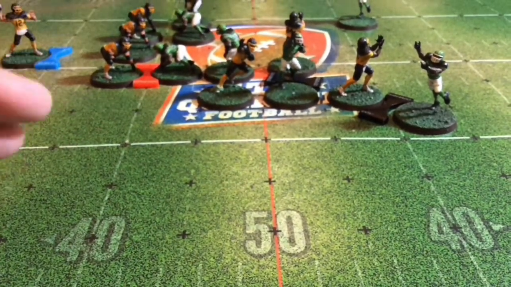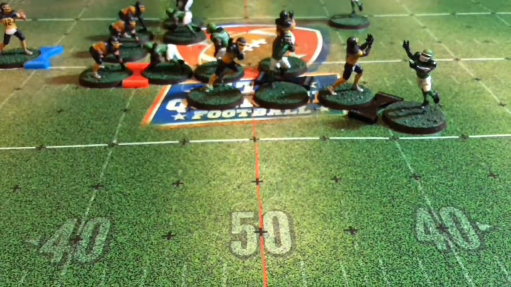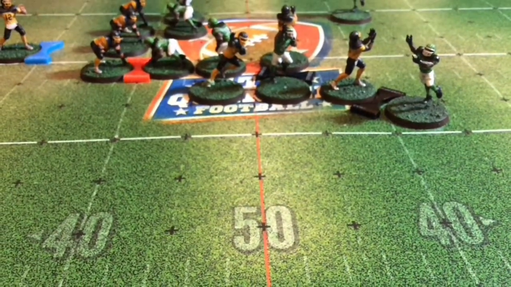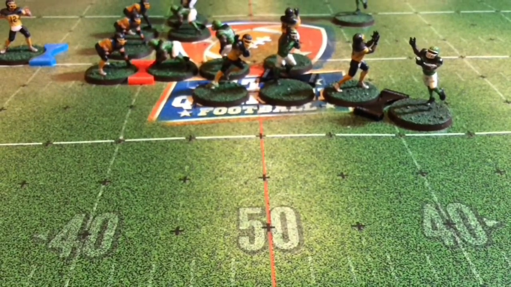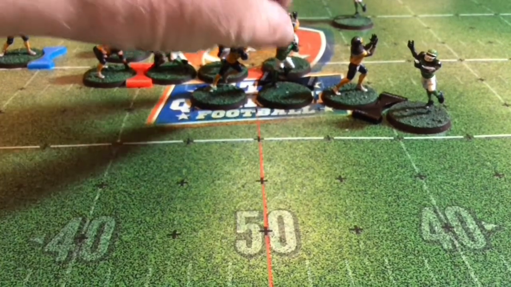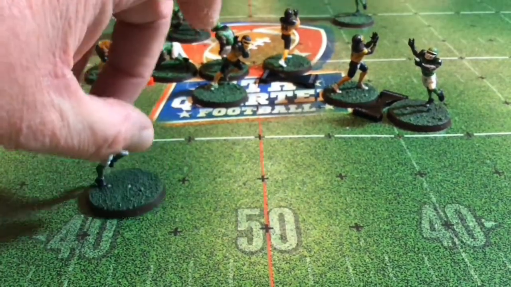The problem you've got is that this player is not going to take part because he's being covered. He can't actually stop the guy evading. So that's option 1. And let me put the players back.